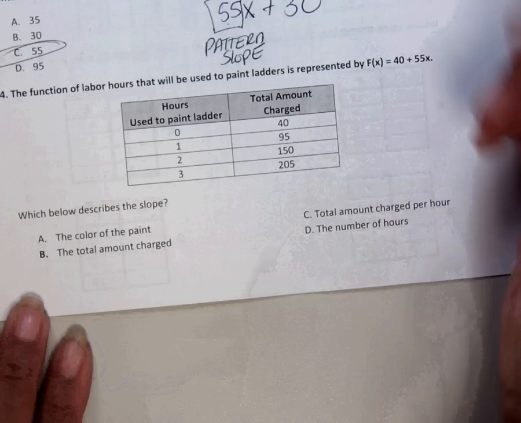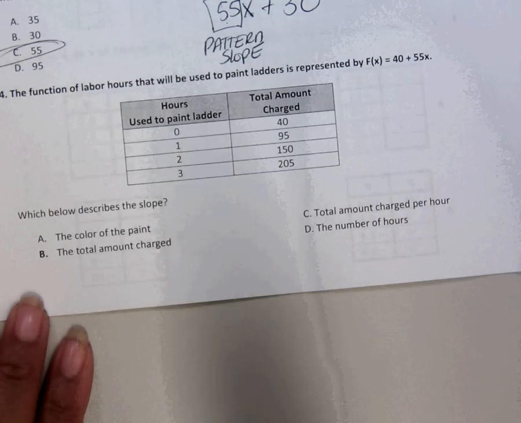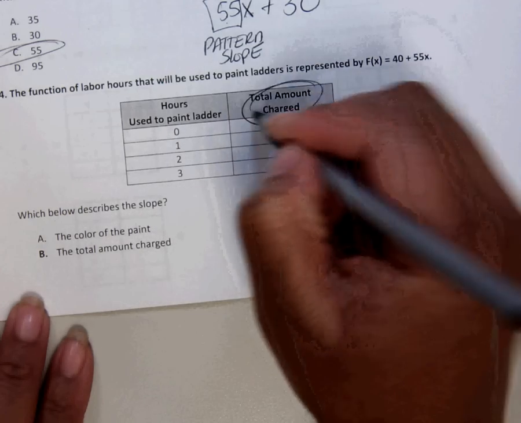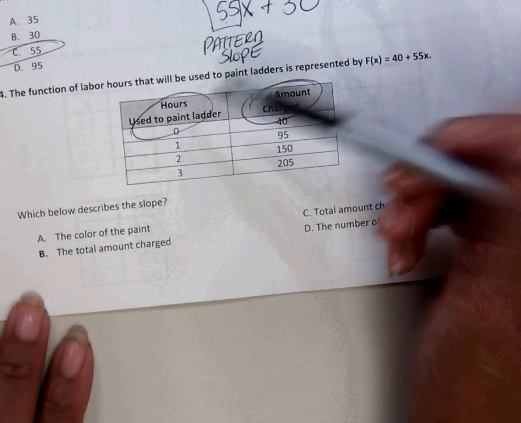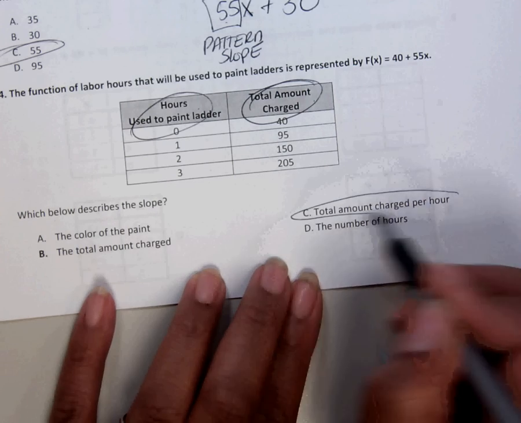Number 4, which below describes the slope? So we want the change in y over the change in x. So the total cost per hour, total amount charged per hour.